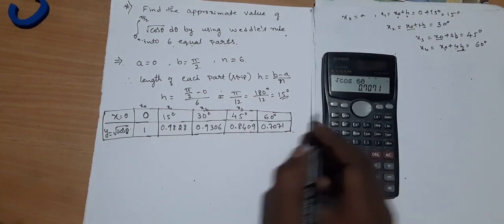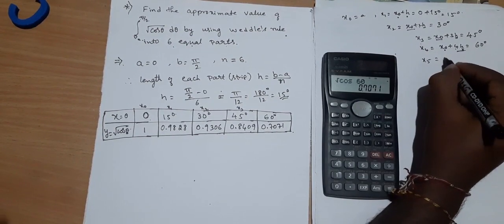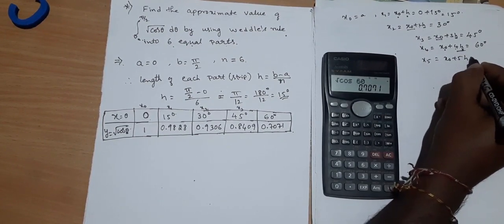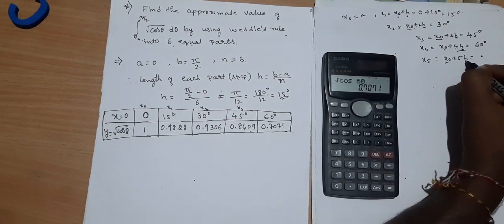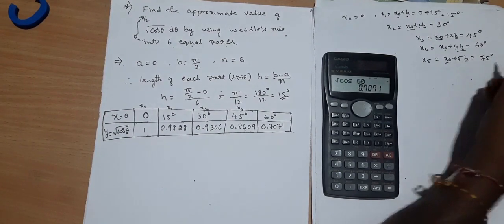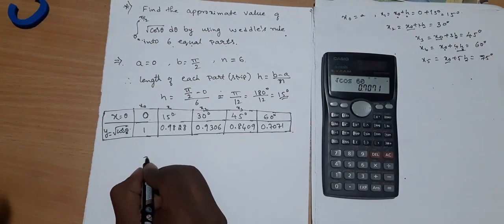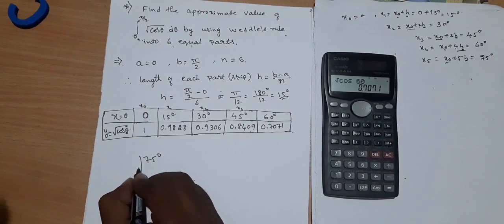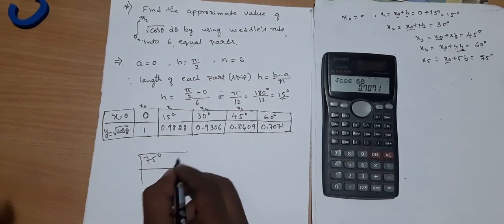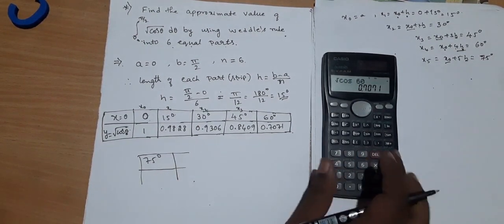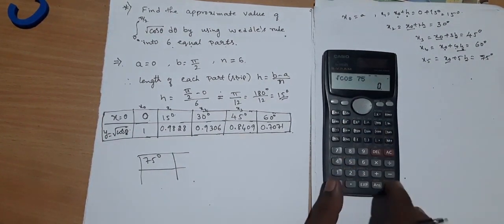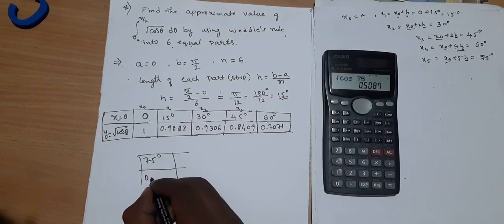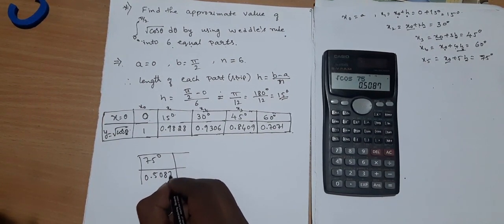Next, x5 equals x naught plus 5 times h. It is 0, h is 15, 5 into 15 you will get 75 degrees. So root cos of 75 degrees, it is 0.5087.